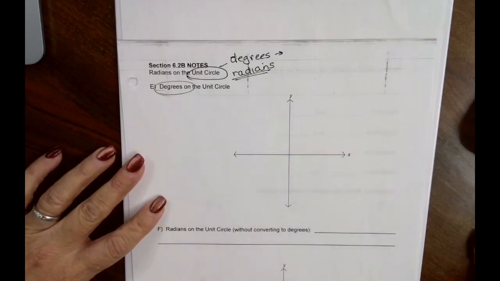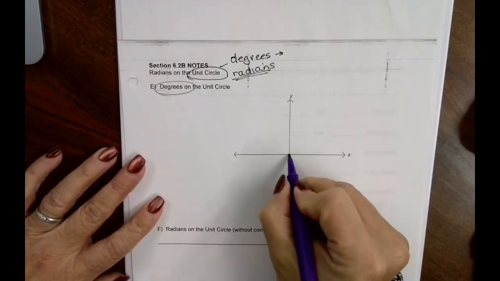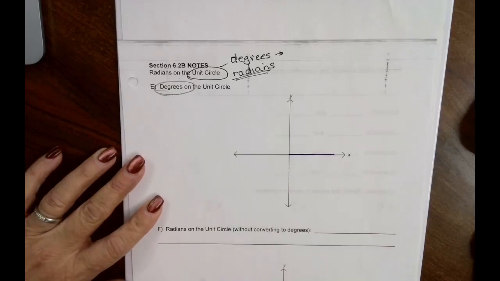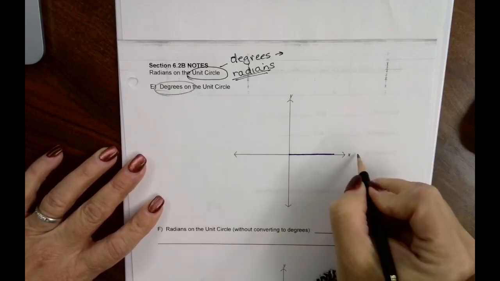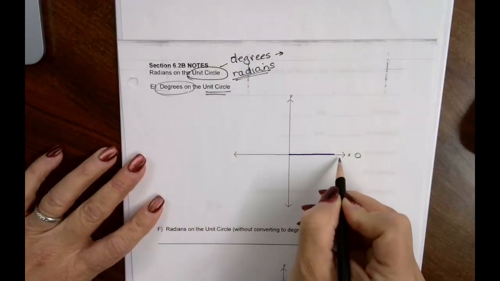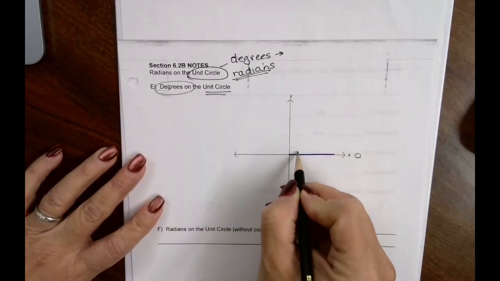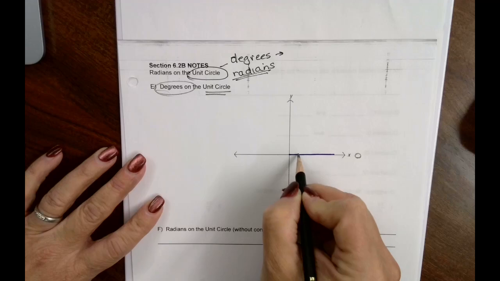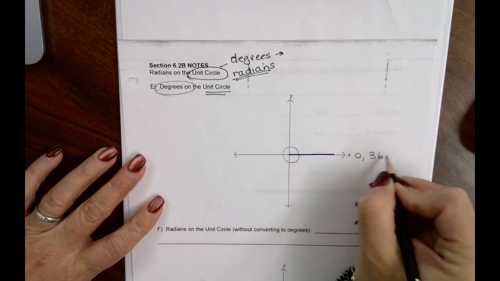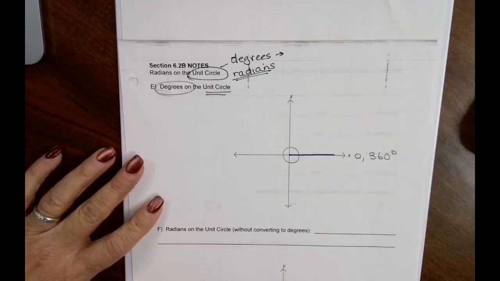So if you remember, this is my initial side of my graph. So this is my initial side of my angle, and we're going to say that we're going to start this unit circle, right? Unit circle, so we're going to go in a circle at 0 degrees. And as we go all the way around this, then we end at the same point and we've gone 360 degrees.